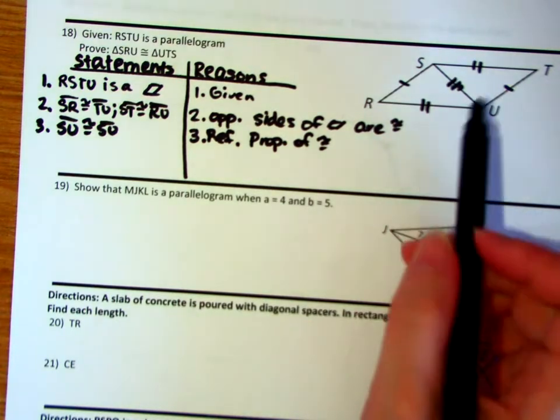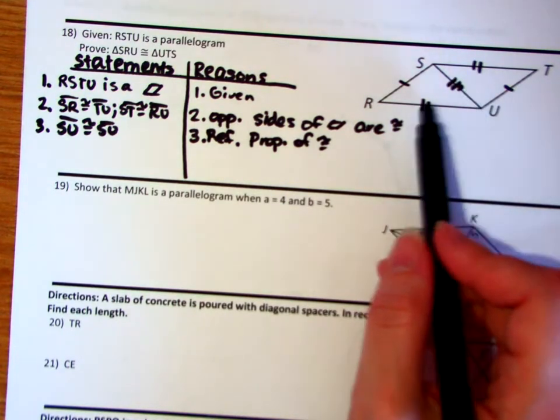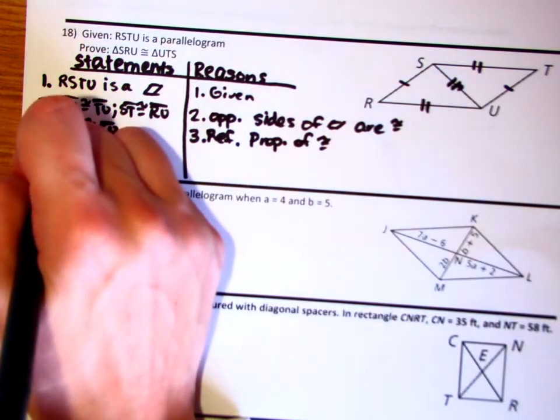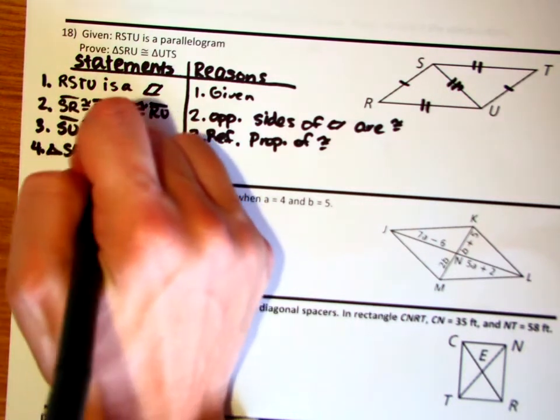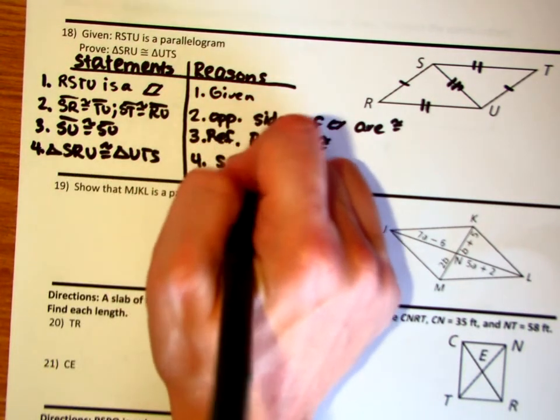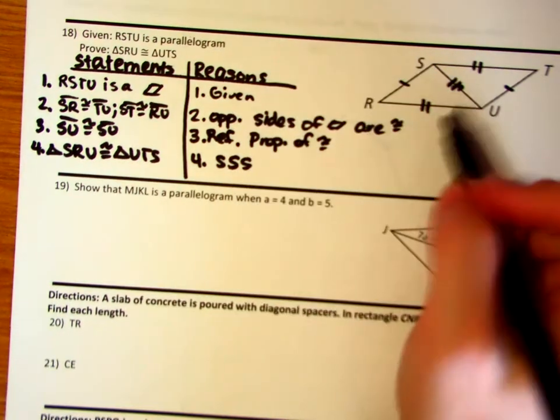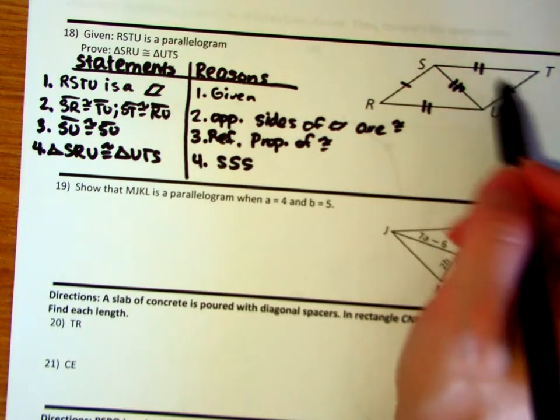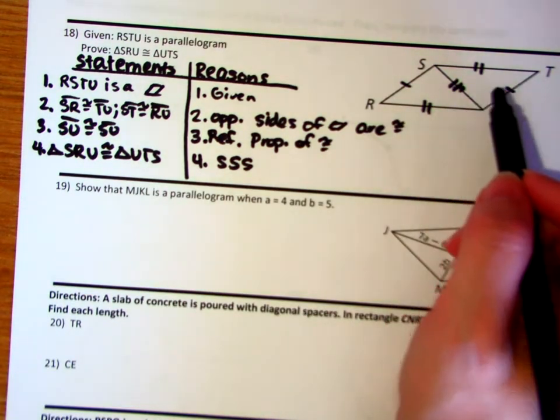And so, now that we have that, we have now proven we have side, side, side here, so we can now say that triangle SRU is congruent to triangle UTS. The reason is by the side, side, side postulate, which says that if our three corresponding sides are congruent to the three corresponding sides, then the two triangles are congruent.